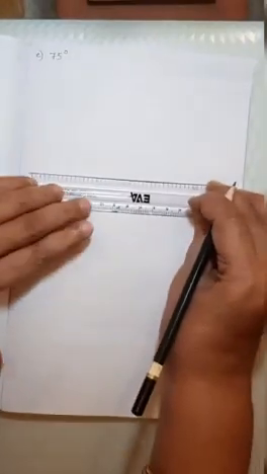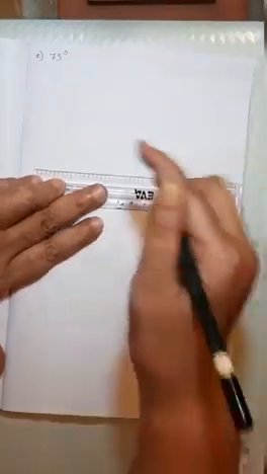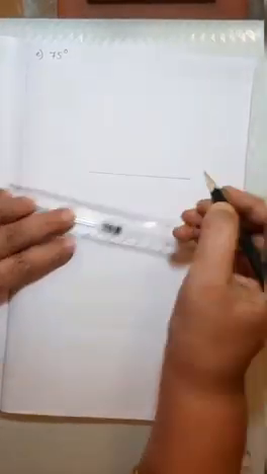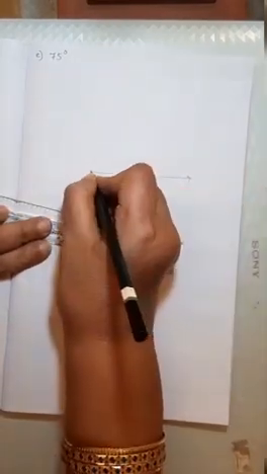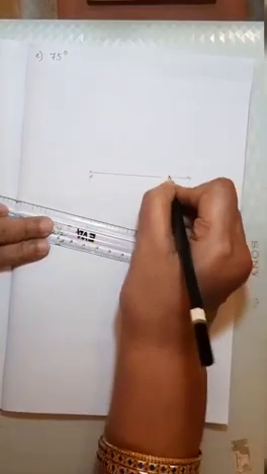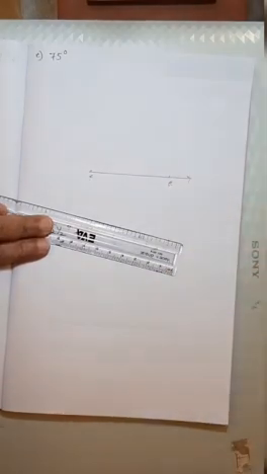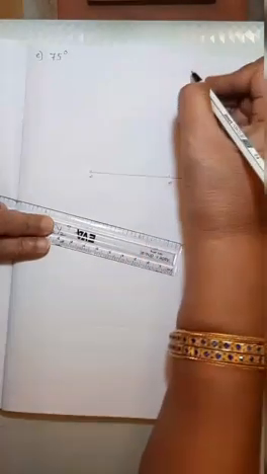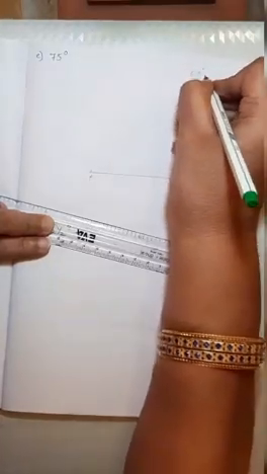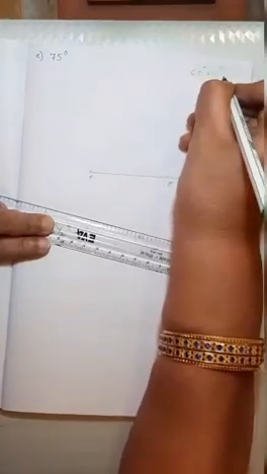Now let's see 75 degrees. How do we draw? Again we have to draw a ray, PQ. Then 75 is 60 plus 15. 60 degrees plus 15 degrees we get 75.